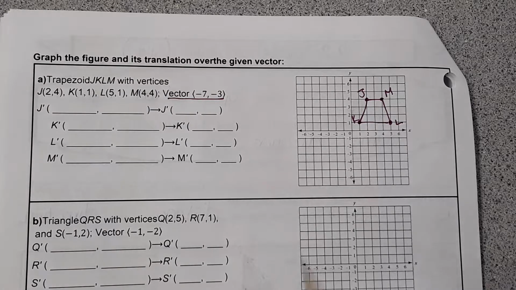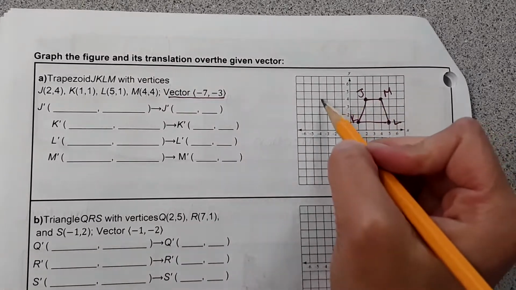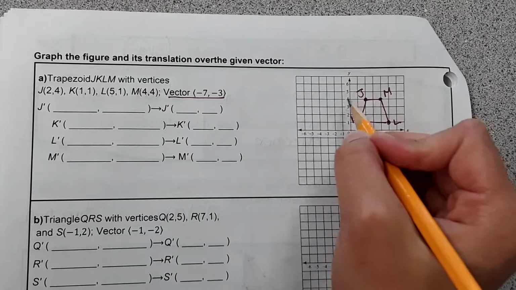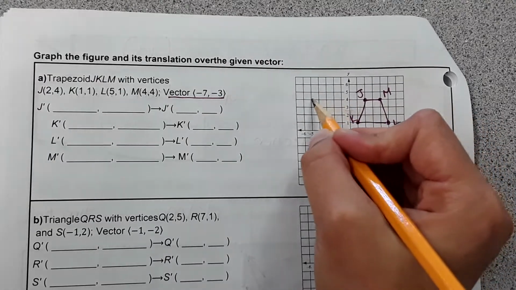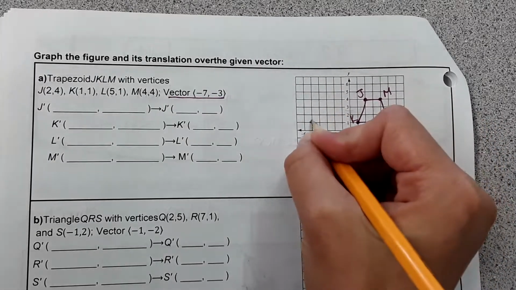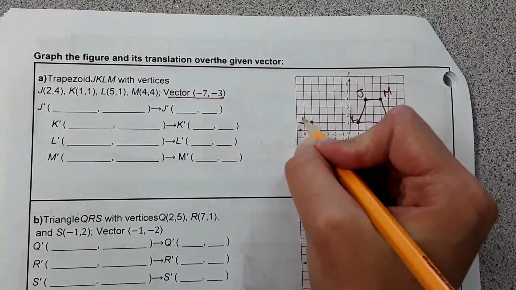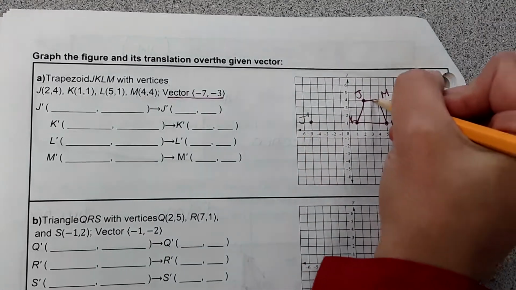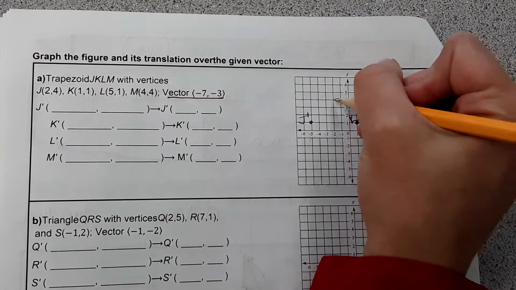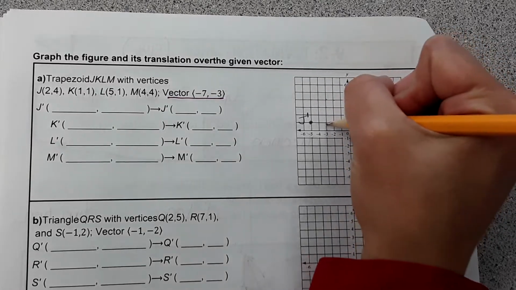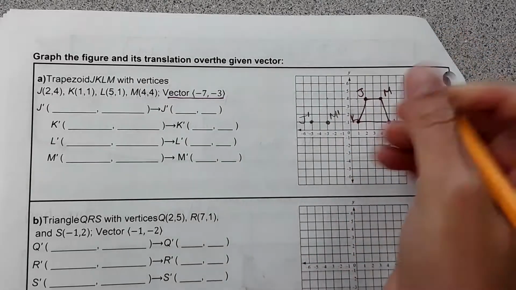Then for each point, I'm going to move it to the left 7 and down 3. So I get J prime. M prime.